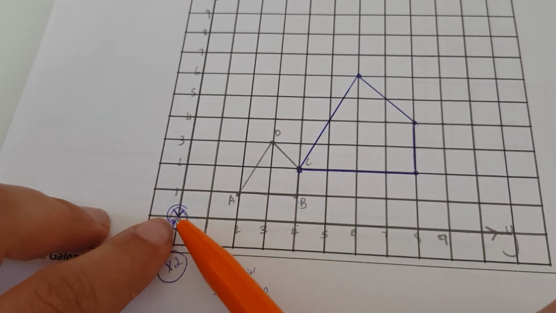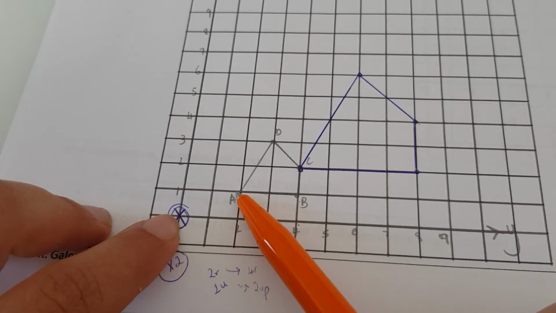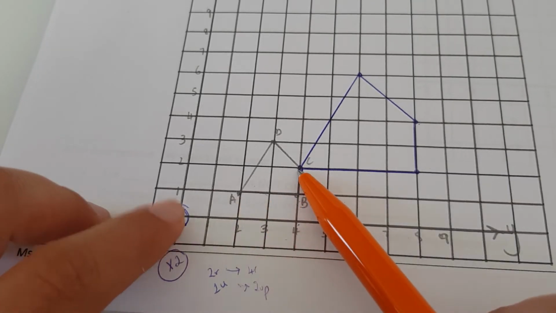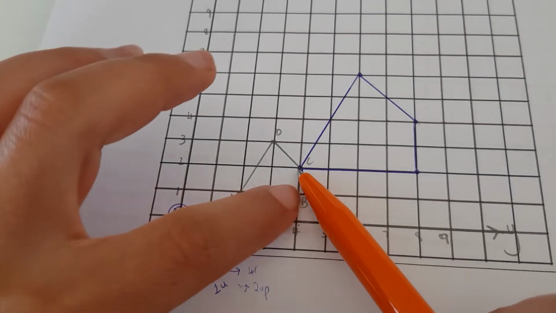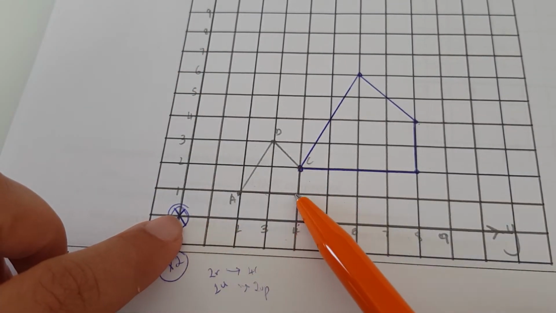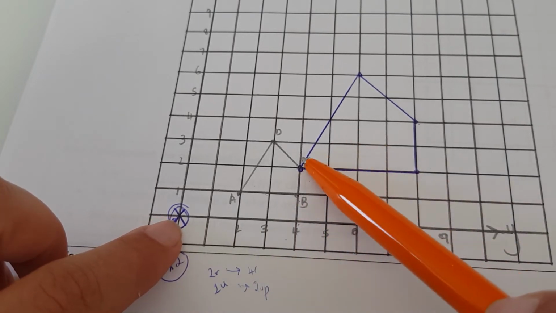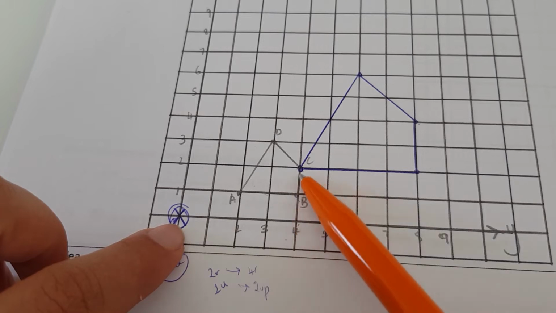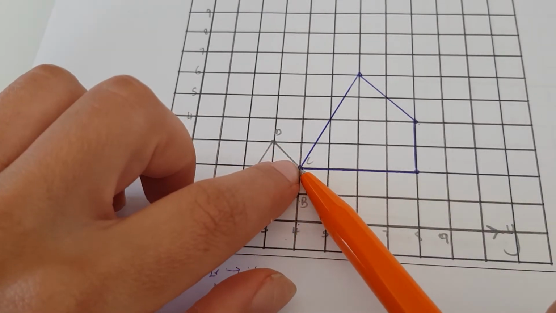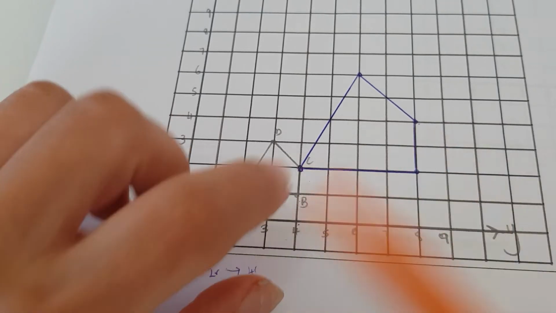Another way of doing it. The distance from this to this is 2 to the right, 1 up. And repeat it again for 2 times. To find B, 4 and 1. Again, 4 to the right and 1. We found it. To find C, 4 to the right, 2 upwards. Do it again because it's scale factor 2, so times 2, 4 to the right and 2 upwards.